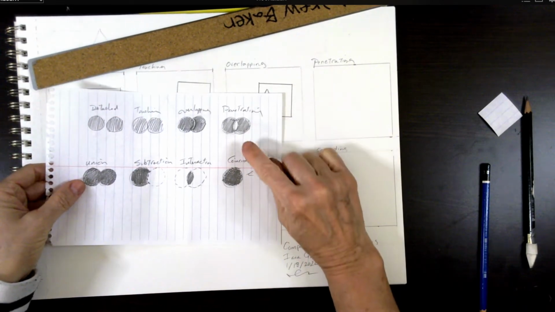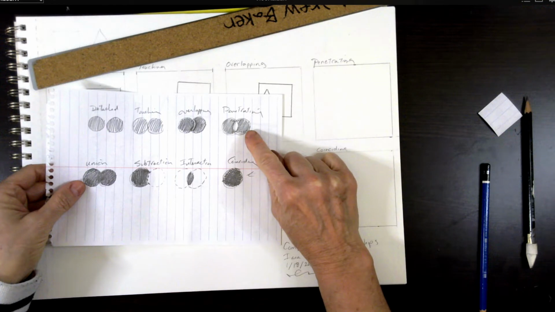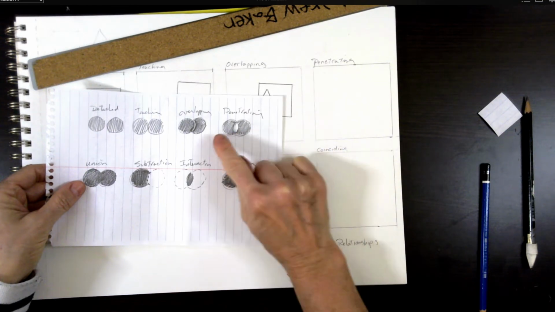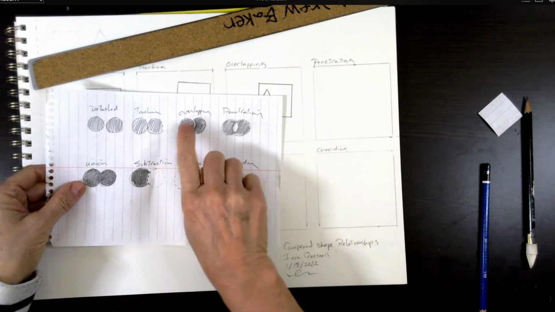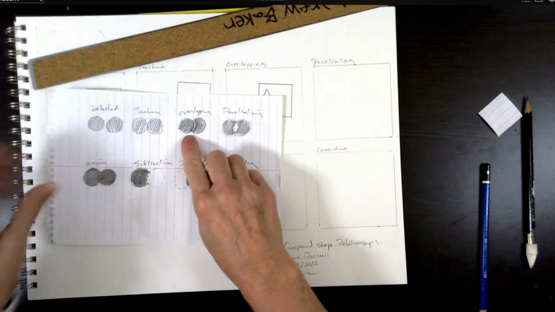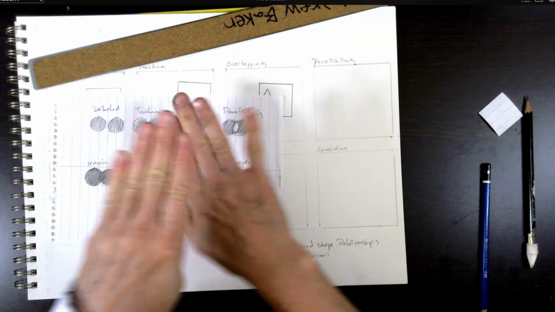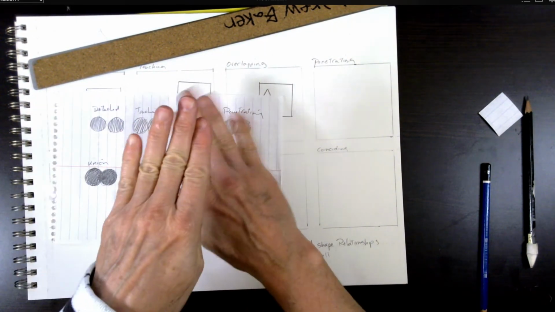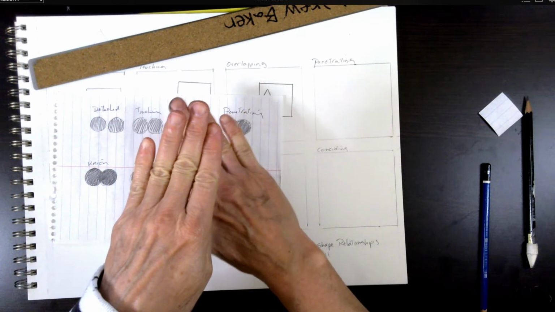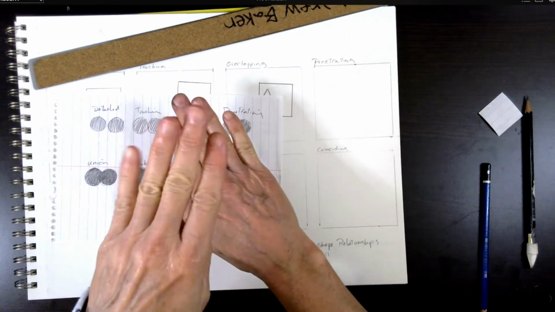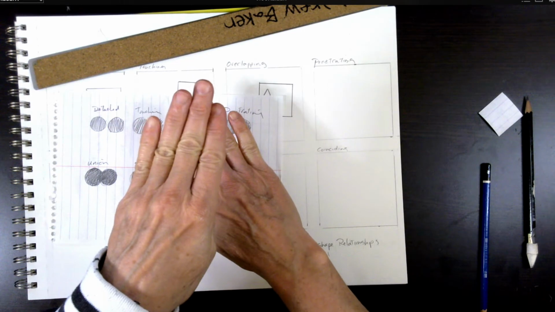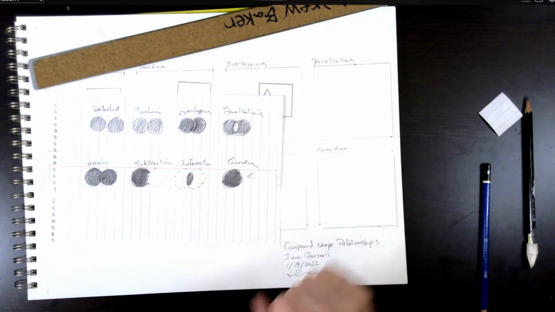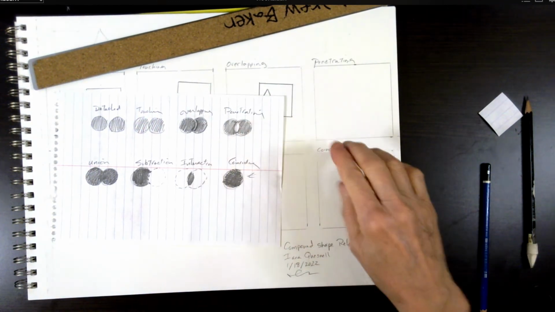Penetrating is kind of similar to the overlapping, only if you can imagine the overlap being 2 different shapes that are one on top of the other, right? So this shape is covering up part of this shape. Okay. With penetrating, it's different.